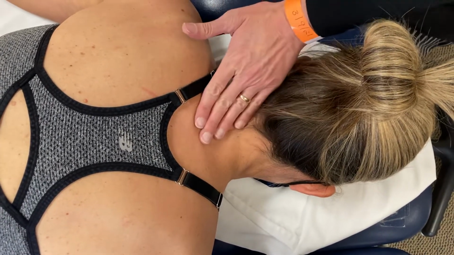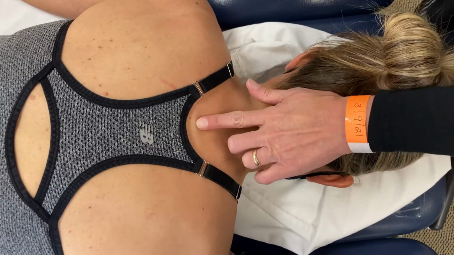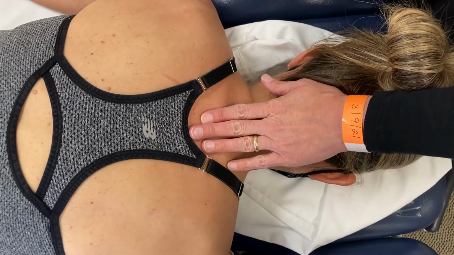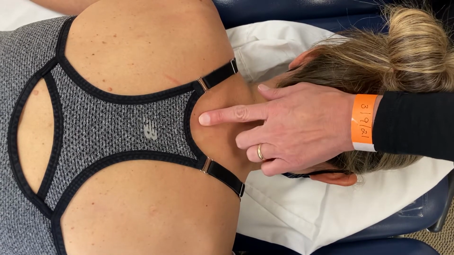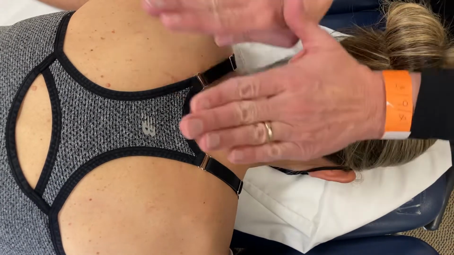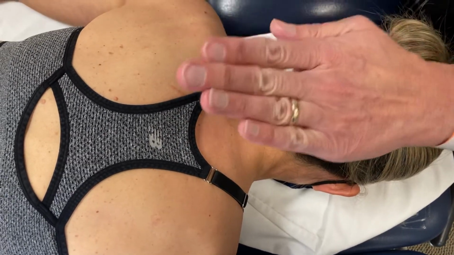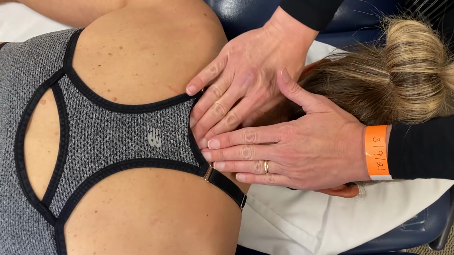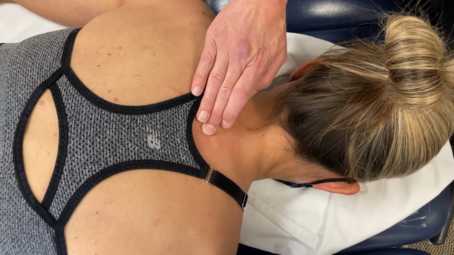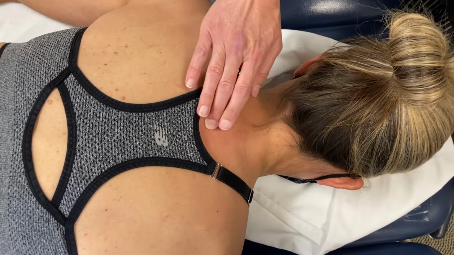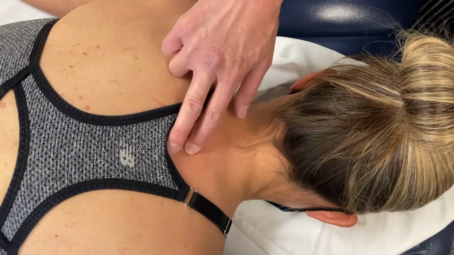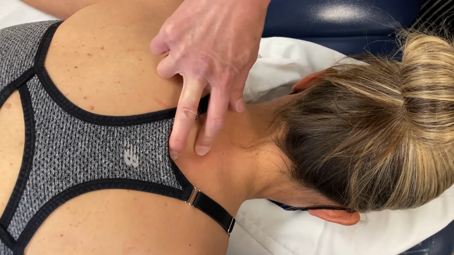Your next palpation is C7. So with Christy in supine, I will show you what this looks like then too, in that position as well. You're going to find with flat fingers, pads of your fingers together, so you don't do the creepy palpation techniques. You find the most prominent vertebrae, spinous process. You're going to put one finger on that spinous process and one finger on the spinous process below.